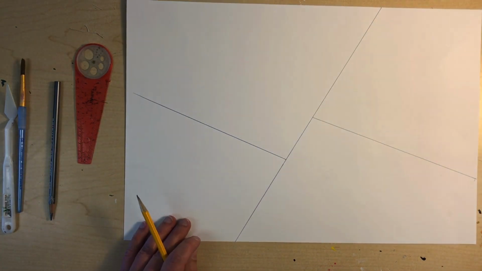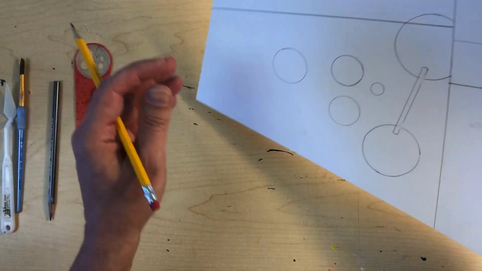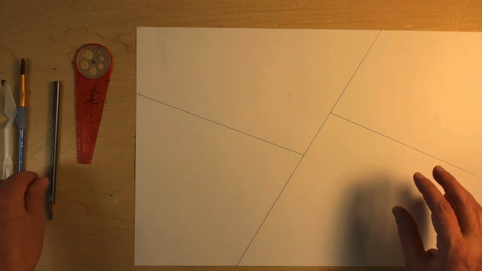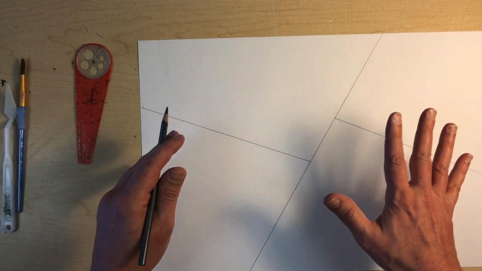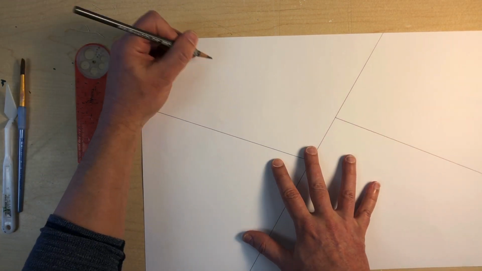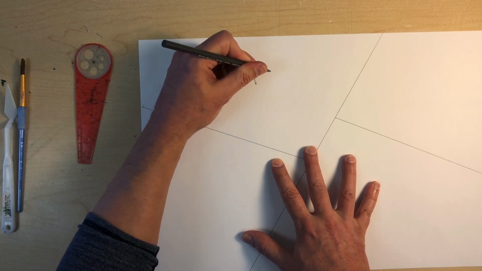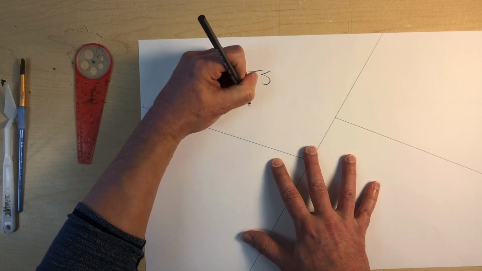All right, so that's where my spaces are on the other side of the paper. And now I'm just gonna randomly write out. These don't have to be in any particular order. You can do these in any order you want. But you're gonna write out on the back, and one of the shapes is gonna be tints, which is color plus white.